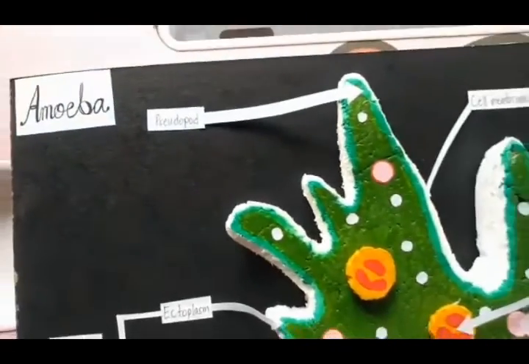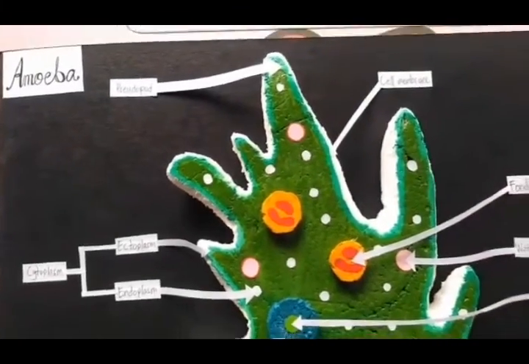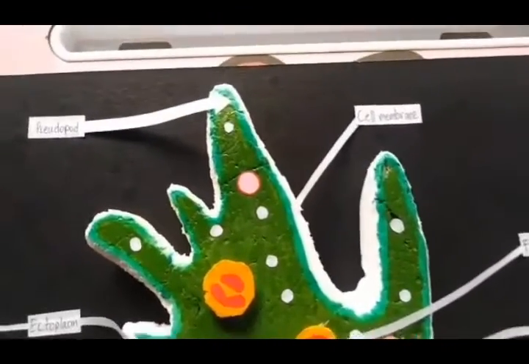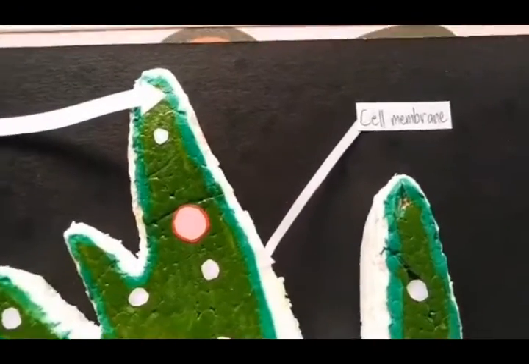I am Aiza Hassan, and in this video I will show you my 3D model of Amoeba. It is under Kingdom Protista. Amoeba is one of the organisms under Kingdom Protista. These are the parts of my 3D model.